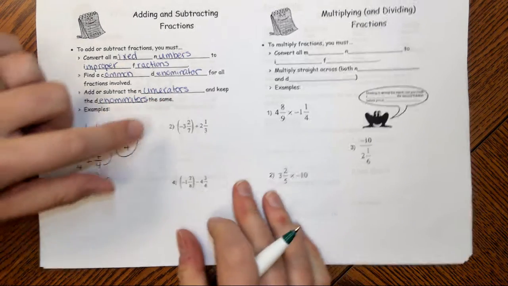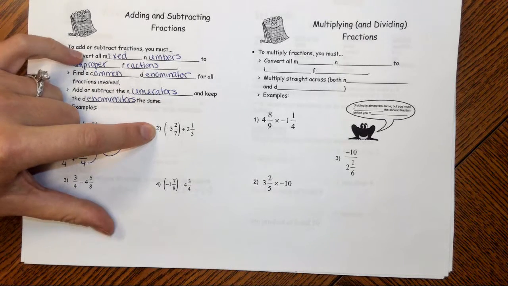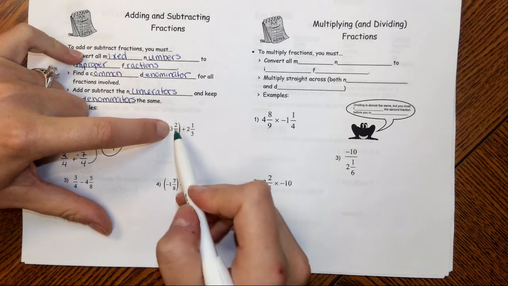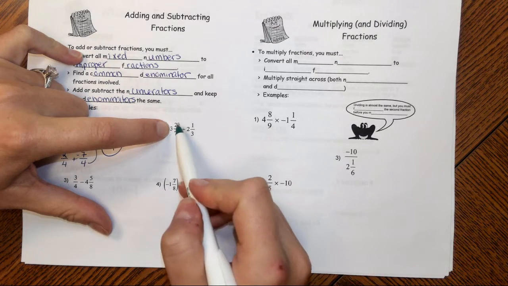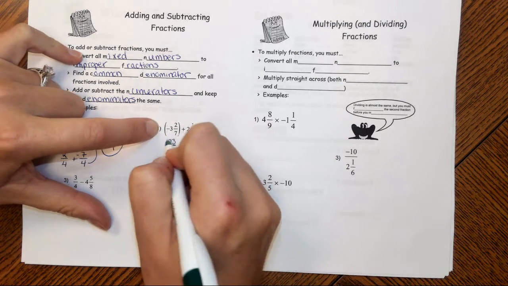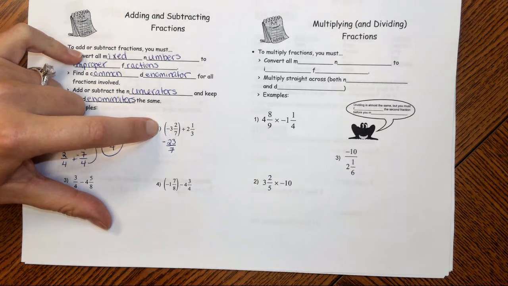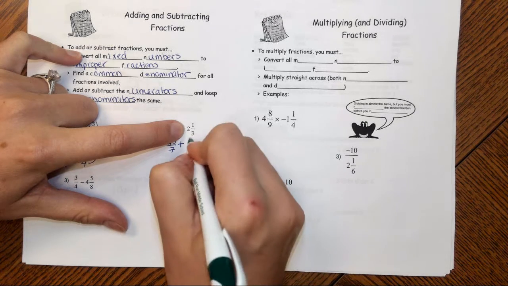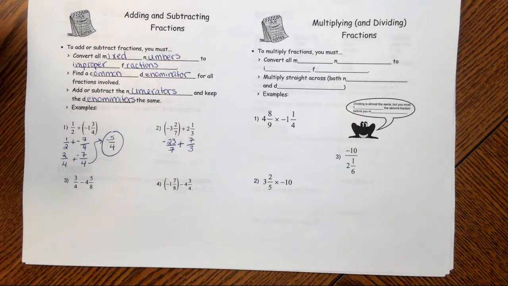All right, example number 2. First step, convert all mixed numbers into improper fractions. So I'm going to hold that negative sign. 3 times 7 is 21. Plus 2 is 23. So I have 23 over 7. Put my negative sign back. Plus 2 times 3 is 6. Plus 1 is 7. And I keep my denominator at 3.